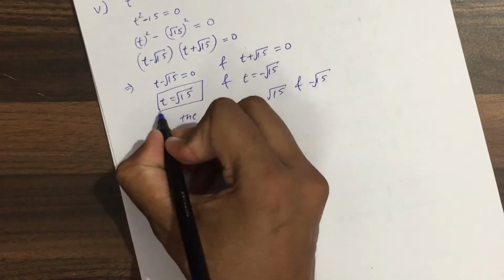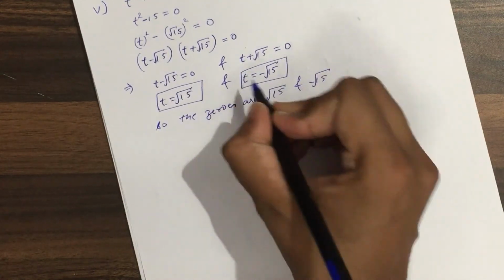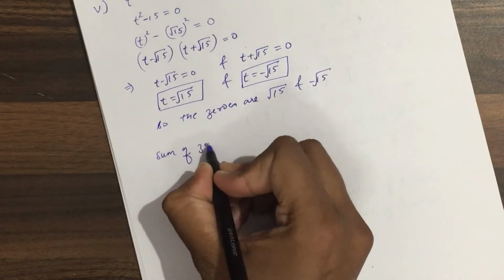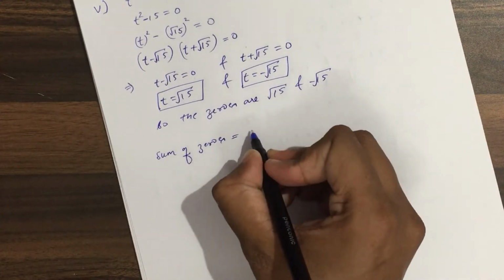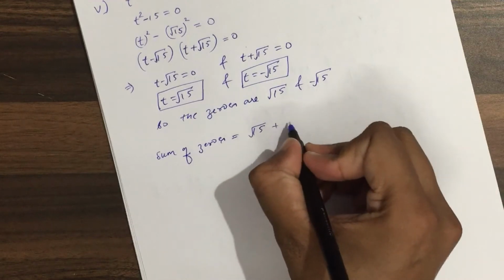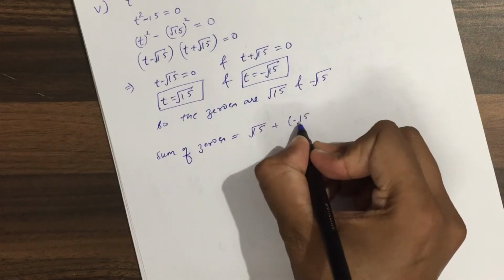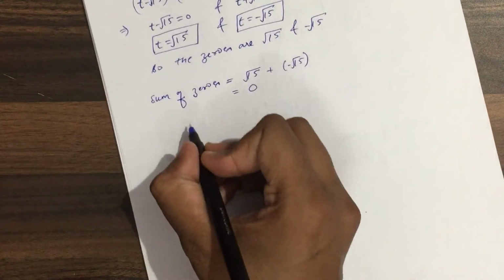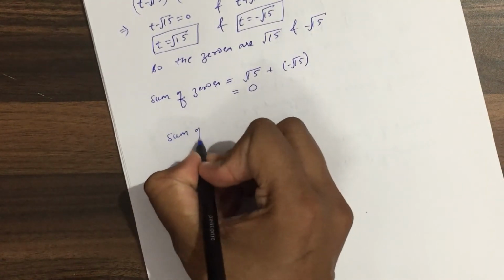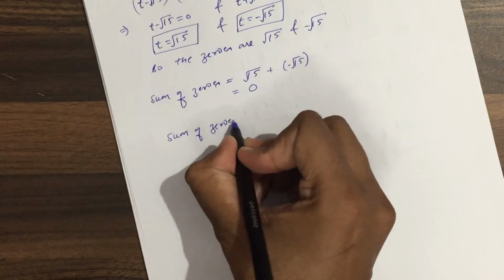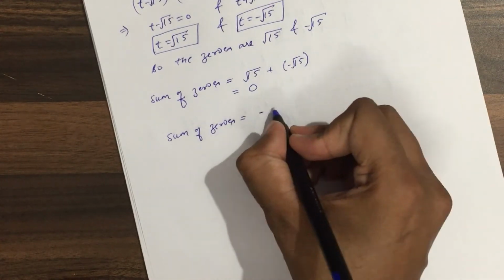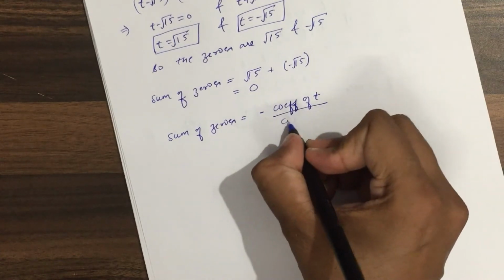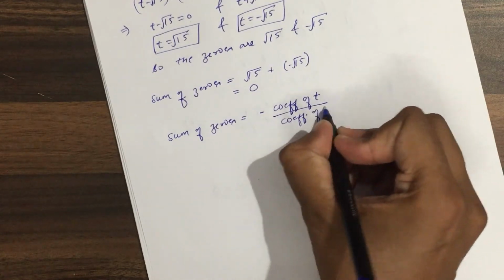Now what you have to do is verify the relationship. So first of all, we will find the sum of zeros. It is root 15 and minus root 15. That sum will be equal to 0. Now we will use the relationship to find the sum of zeros. So sum of zeros equals negative coefficient of t upon coefficient of t square.